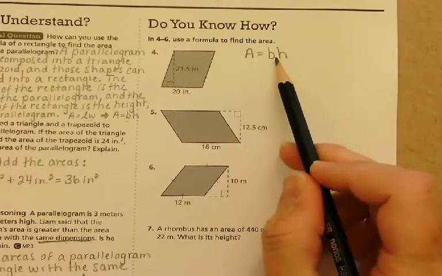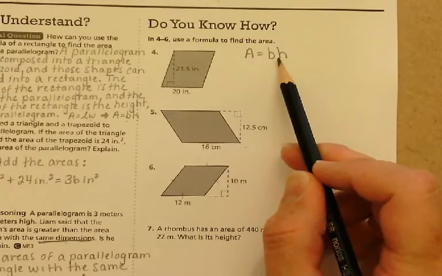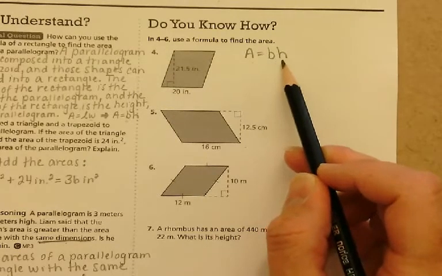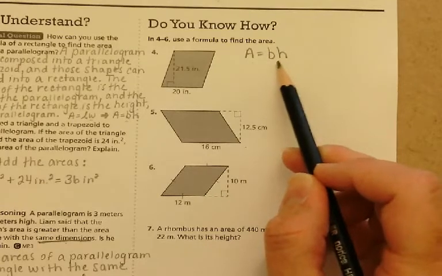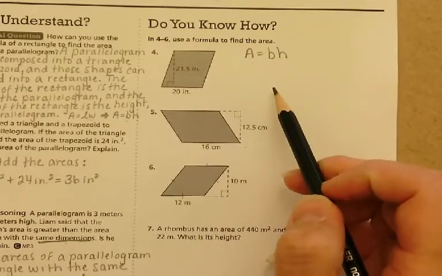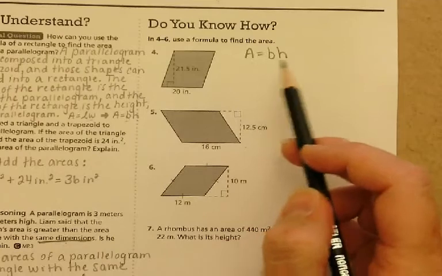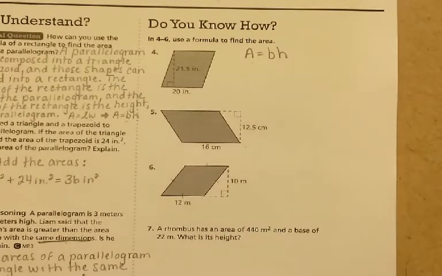When you have 2 letters side by side without any symbol in between, that is representing multiplication. If I needed to add them, I would put a plus sign. If I was going to subtract them, I would put a minus. If I was dividing, I would have a fraction bar. When you don't see any symbol and you have 2 letters side by side, it is multiplication.